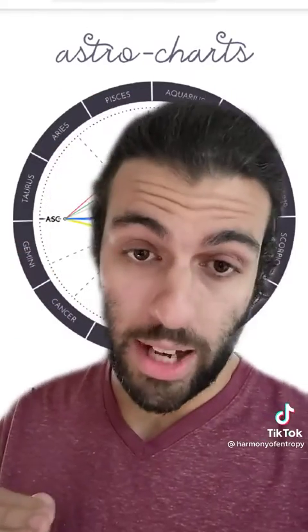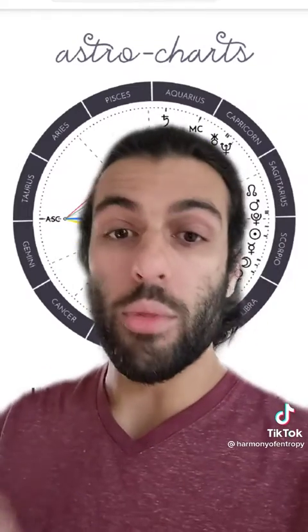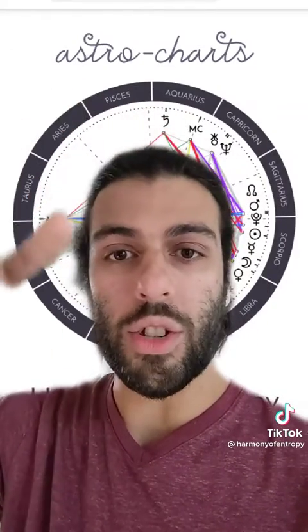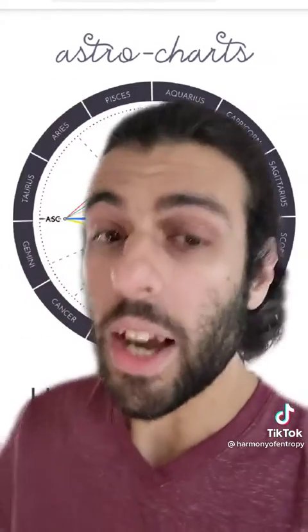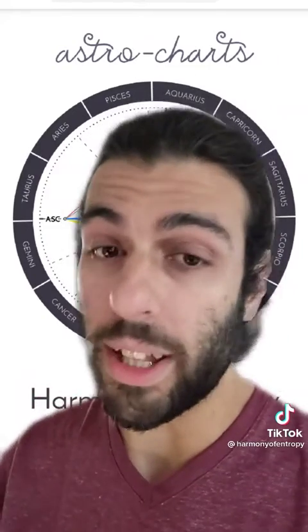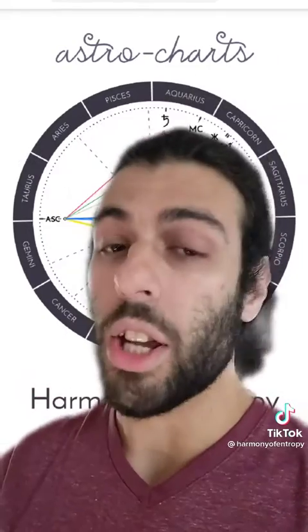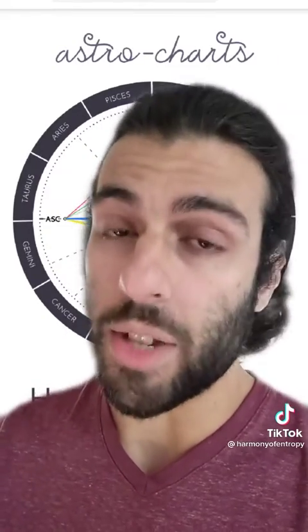Now, even though it appears that all the planets are moving clockwise around the Earth, that's only because of the rotation of the Earth. They actually move counterclockwise through the signs. This is how ancient astrologers knew that the planets weren't just more stars, because they were moving against the grain of the rest of the stars.